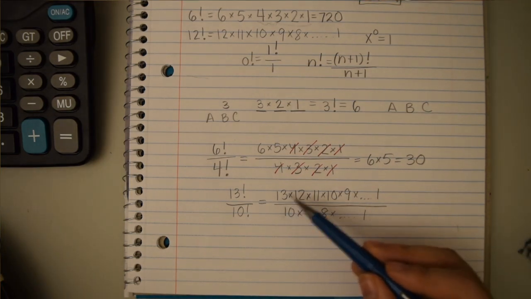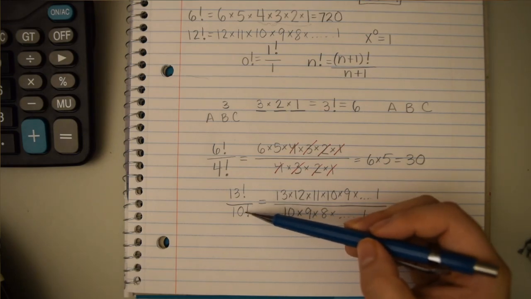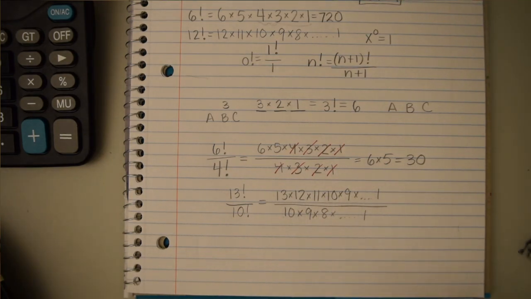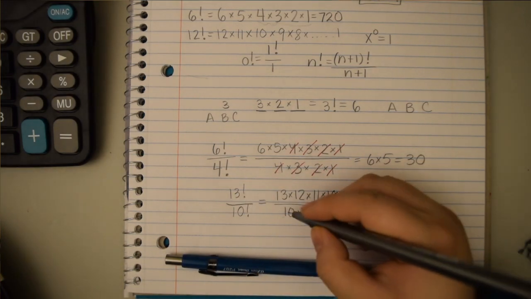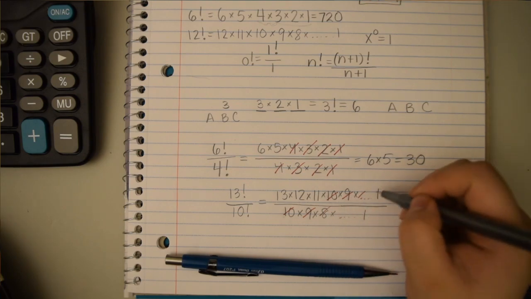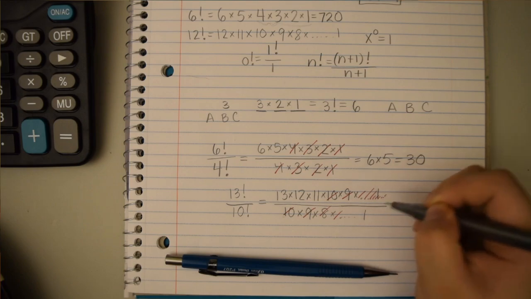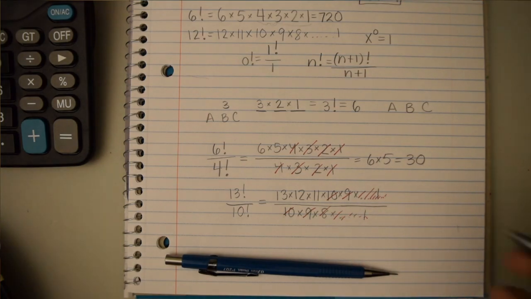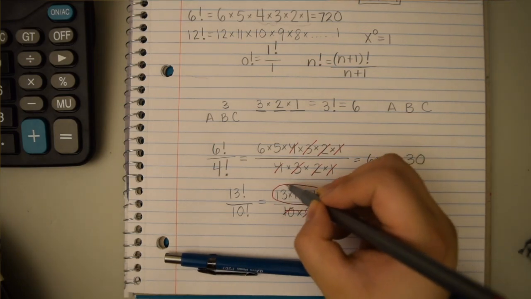So if I write the top numbers, I'm kind of just keeping in mind that I'm dividing by a 10 factorial, so I know everything past 10 is going to get canceled out, including 10 itself. So dot dot dot, 8 would cancel with 8, 7 would cancel with 7, 6, 5, 4, 3, 2, 1. These would all cancel. So basically all you're left with is 13 times 12 times 11.